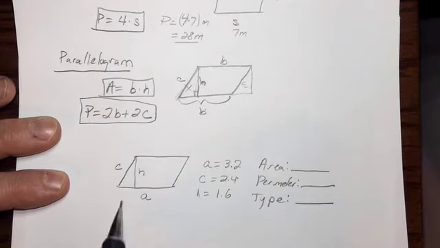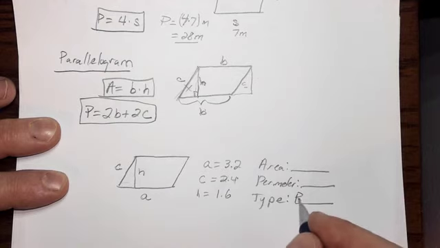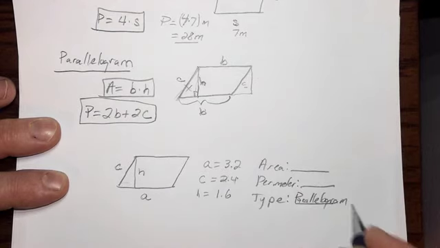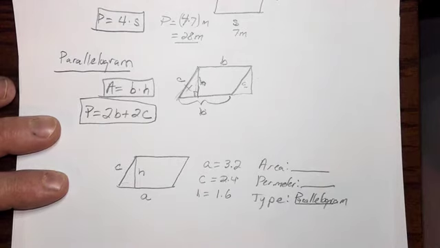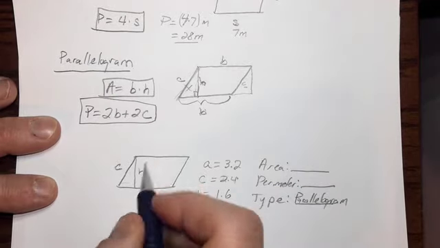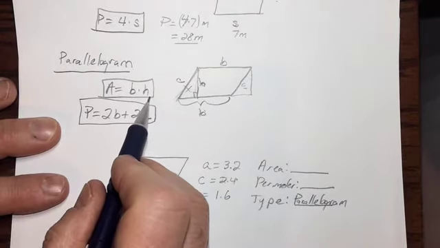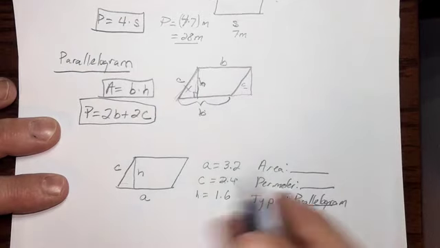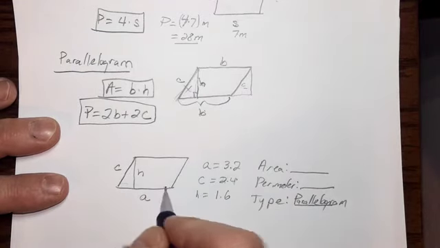Okay, well I just usually start with that. If these two things are different and these are not right angles, the most specific we can say is this is a parallelogram. It's not a rectangle, it's not a square, so it's a parallelogram. To find the area, I know that the area of a parallelogram is base times height, so that's what I need to find. The base is A.